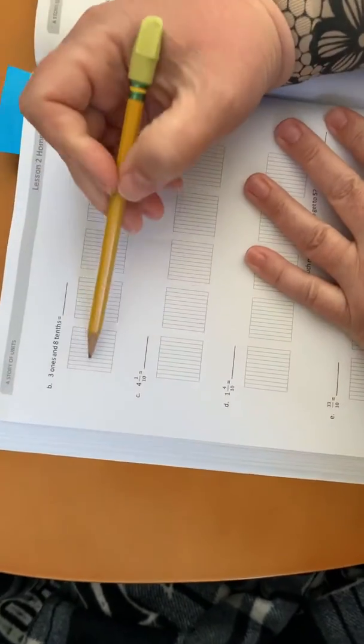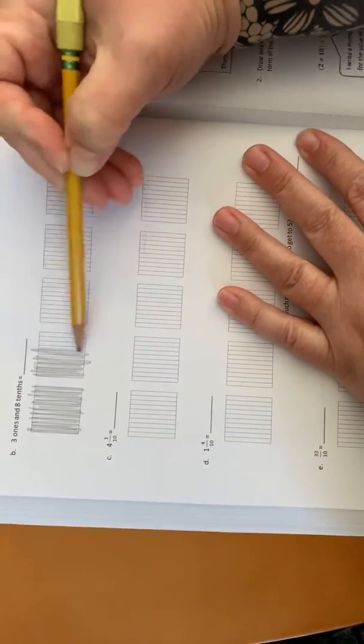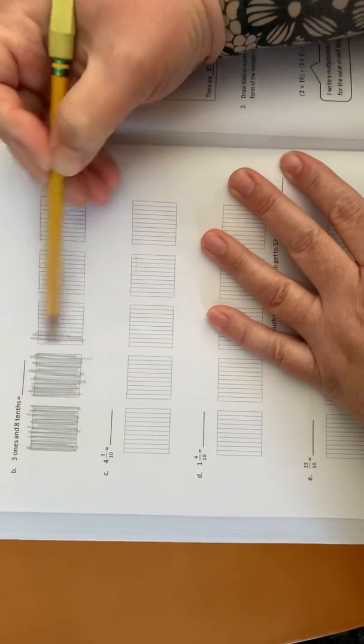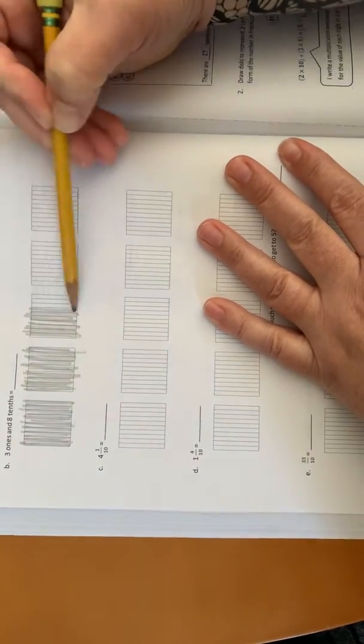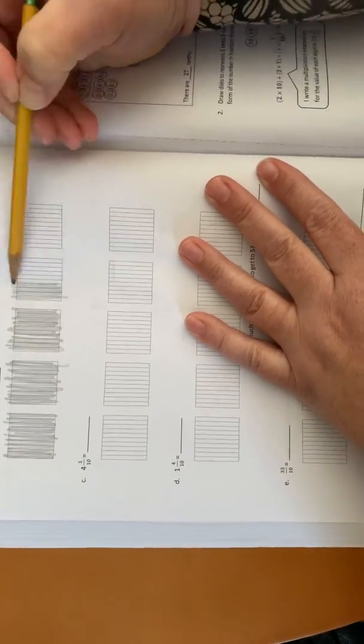On the back, you have 3 ones and 8 tenths. So again, we're going to do 3 big whole ones here. 1, 2, 3, and we have 8 more to go.